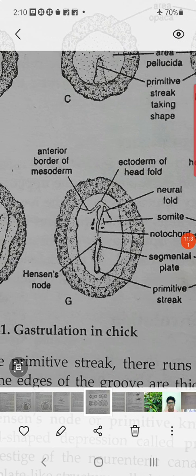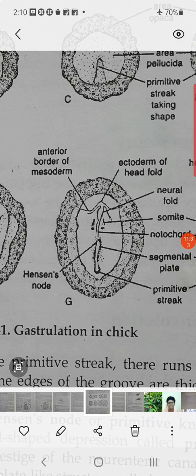See the diagram. Listen very carefully and see the diagram. You will get the idea of how the chicken is developed. Now, the mesoderm cells will not migrate anterior to the primitive streak, and this free mesodermal area is called the proamnion. This region is called the site for the development of the head.